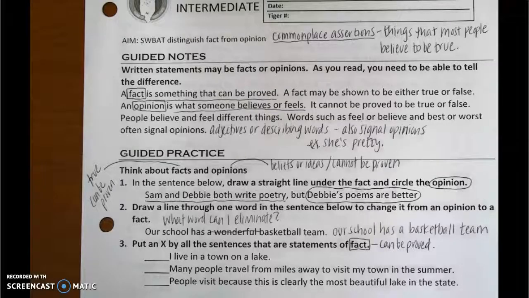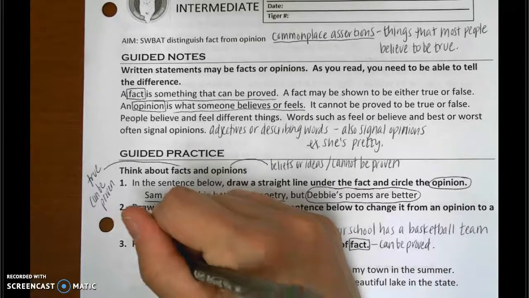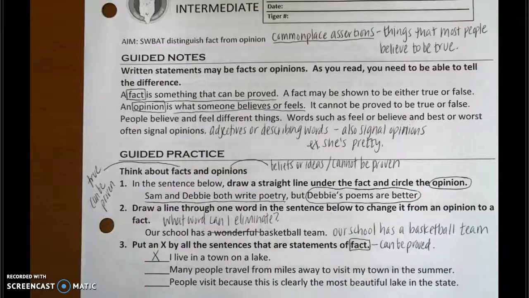Okay, I live in a town on a lake. Can you see the lake? That seems pretty straightforward. I don't see any adjectives being used, so that sounds like a statement of fact to me. Many people travel from miles away to visit my town in the summer.